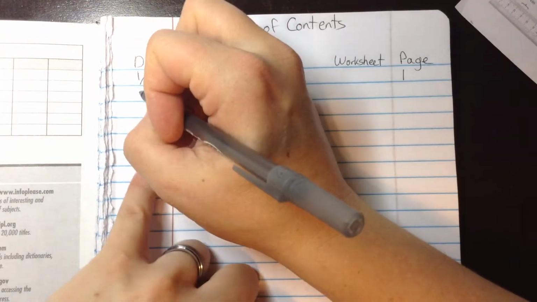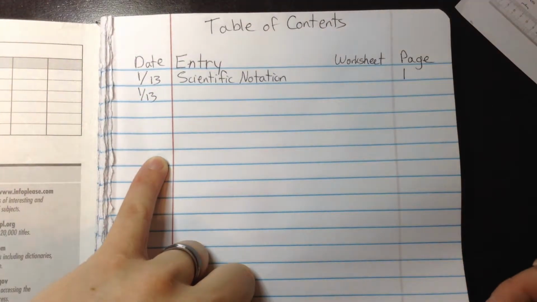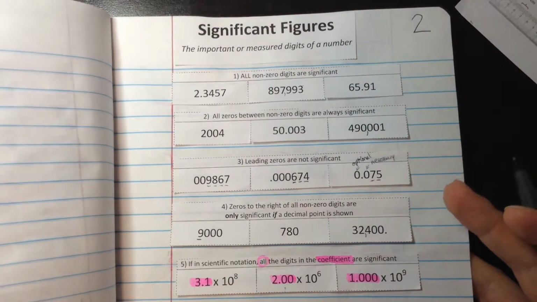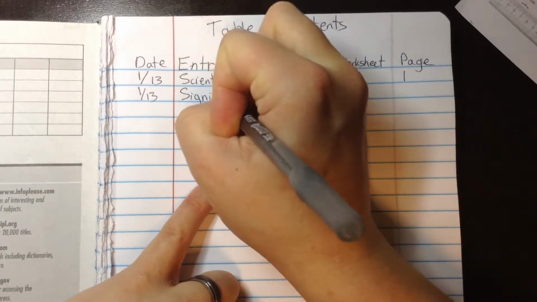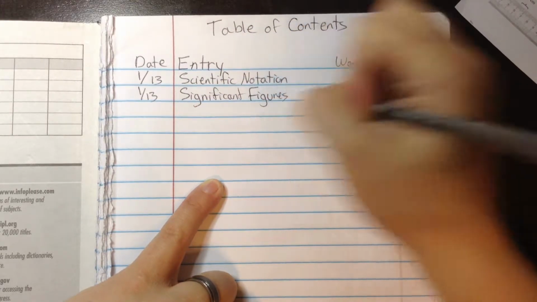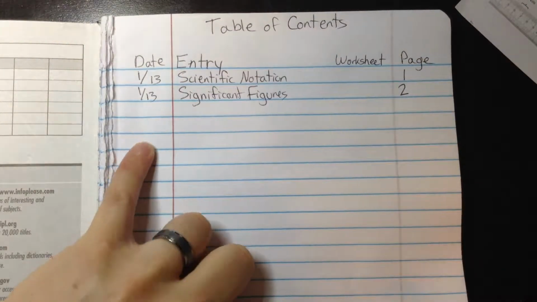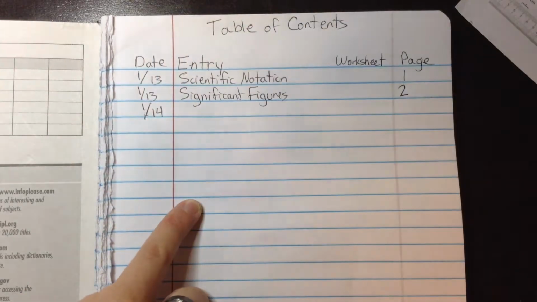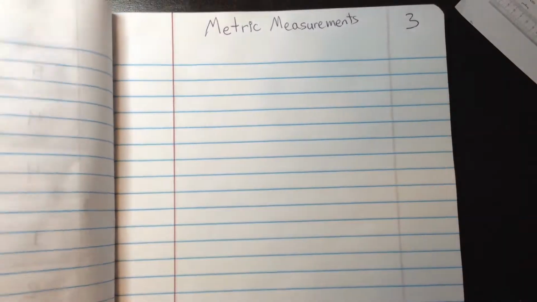So, the date 1/13 or maybe 1/14, depending on your class. That was the day you did page 2, significant figures. And that was page 2. Okay. And this is going to be the 14th, page 1, date 1/14, metric measurements on page 3.